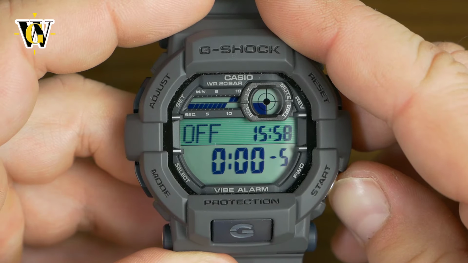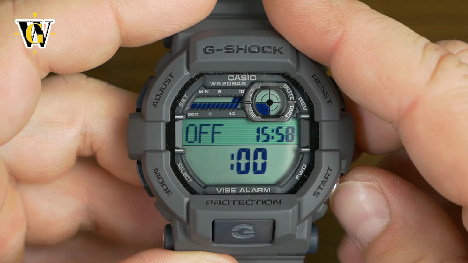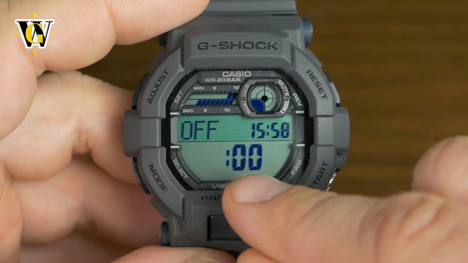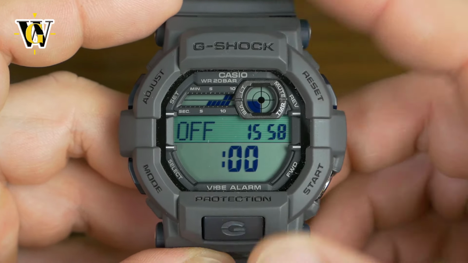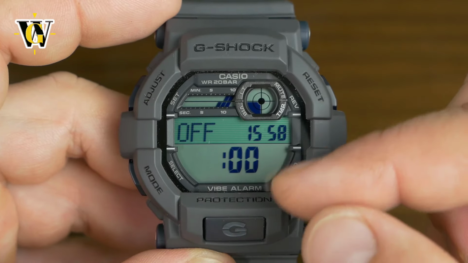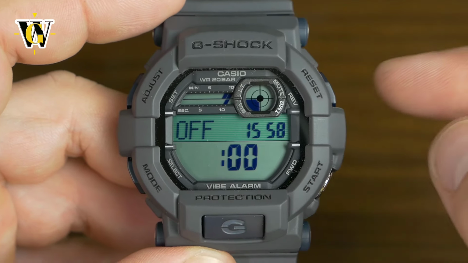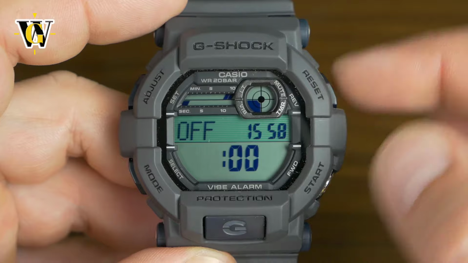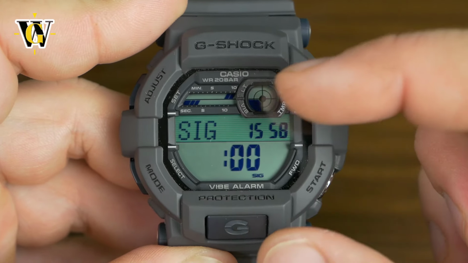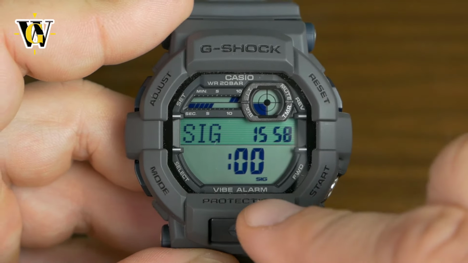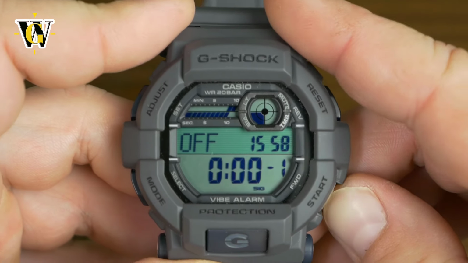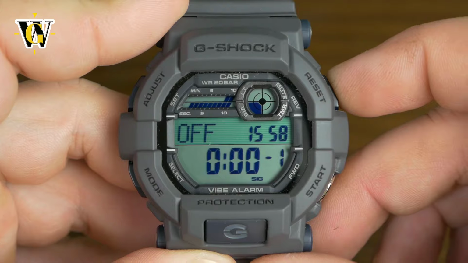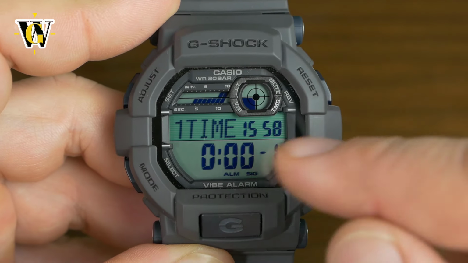And lastly, you have the SIG, or the hourly chime. The hourly chime is displayed with these 2 zeros and it's currently off. So to turn any of these on, alarm or the hourly chime, where the watch is going to beep every hour on the hour, you simply press the upper button, the reset button, like so. And as you can see, the SIG has been turned on and you have this little SIG display right here. Moving on, let's turn on alarm 1. Just press the upper button and now we've turned on the alarm.